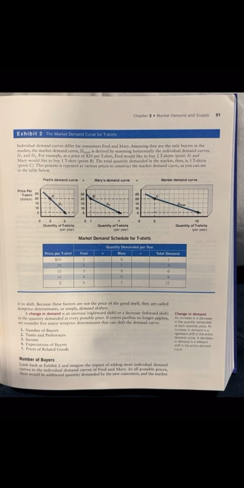A change in demand is an increased rightward shift or a decreased leftward shift in the quantity demanded at every possible price. If ceteris paribus no longer applies, we consider the 5 major non-price determinants that shift the demand curve: 1. Number of buyers. 2. Tastes and preferences. 3. Income. 4. Expectations of buyers. 5. Prices of related goods.